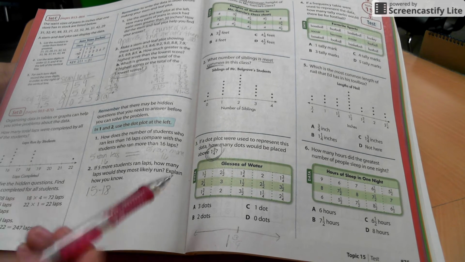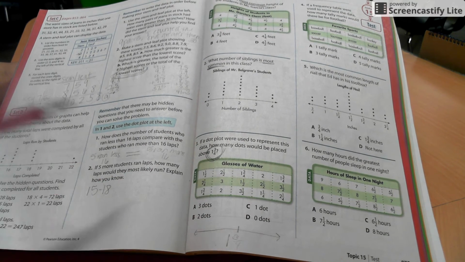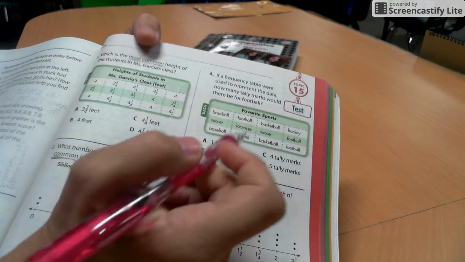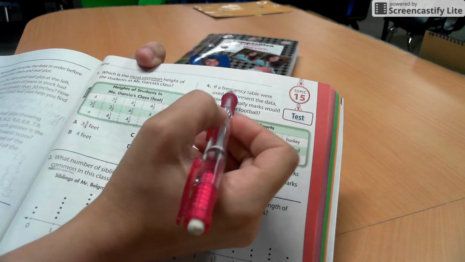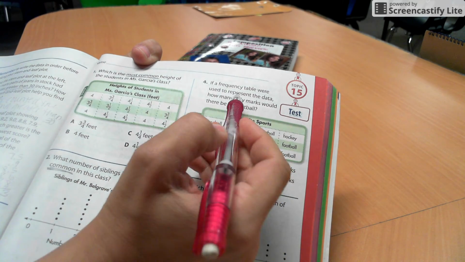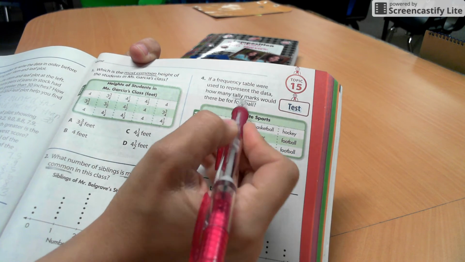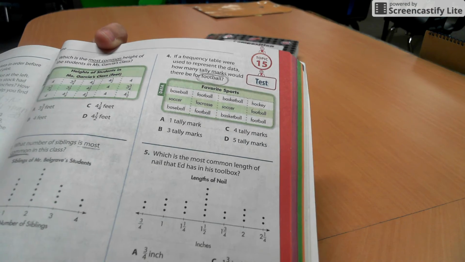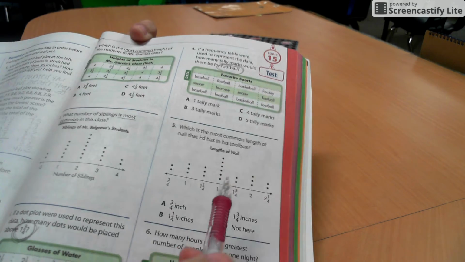It's just asking if you had a dot plot, how many would you have for 1 3/4? For number 4, if a frequency table were used to represent the data, how many tally marks would be for football? So how many tallies would there be for football using this data here?